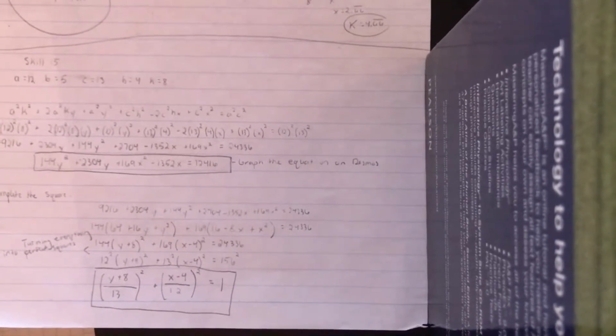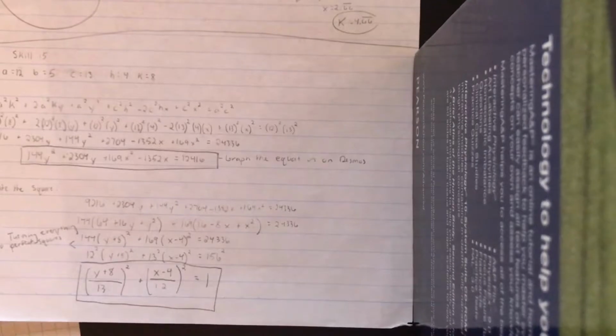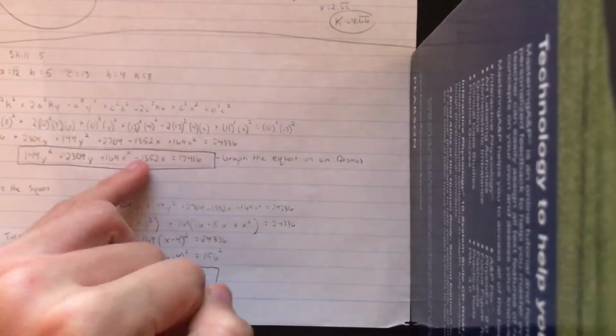Alright, so for skill 15, we had to choose, let's see, that's 5 values. My A was 12, my B was 5, my C was 13, my H was 4, my K was 8. There's 2 ways you could have done this. You could have essentially just plugged in those values into that equation and graphed it on Desmos. And if you do that, you can graph this equation right here after you plug it all in. And that's one way to do it.